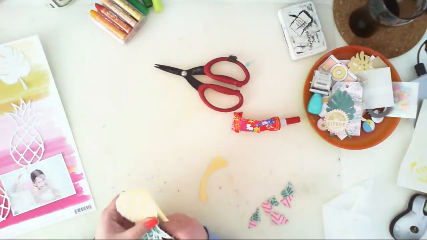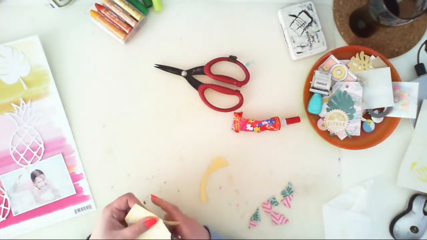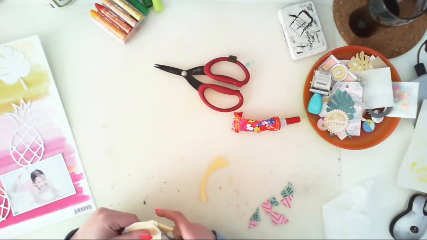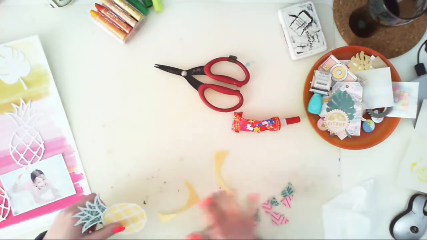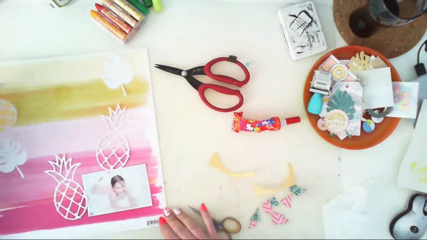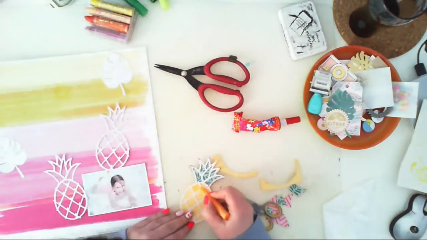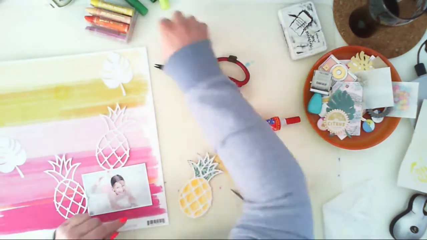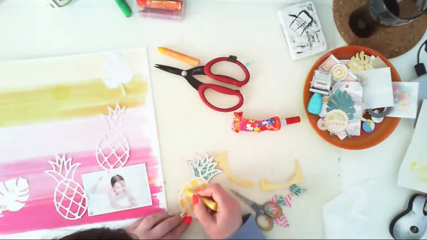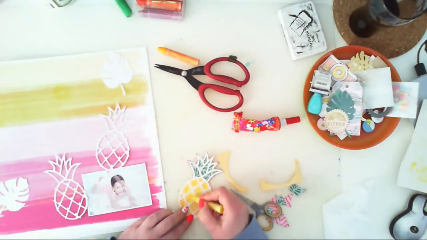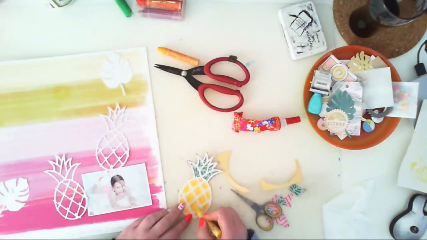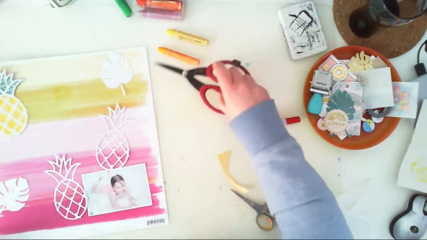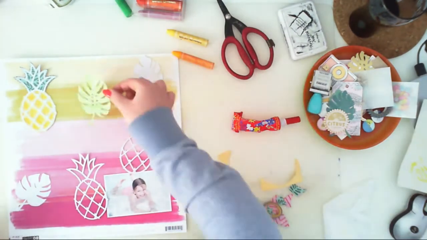And now I'm fussy cutting the yellow part of the pineapple, but when I'm done with cutting, I thought that it just looked a little bit too pale, so I used art crayons to add a little bit of shading over the pineapple, and I used light orange and yellow crayons, and my pineapple is ready. Now it looks better over the yellow background.